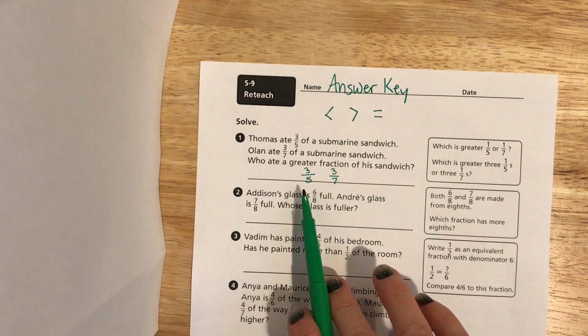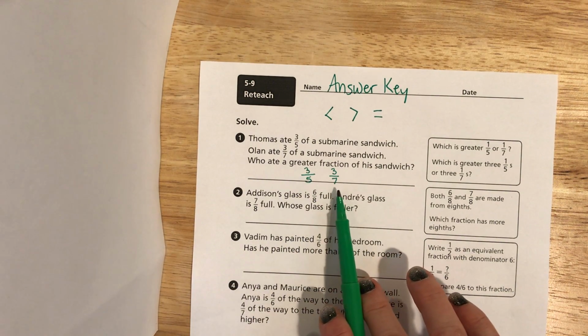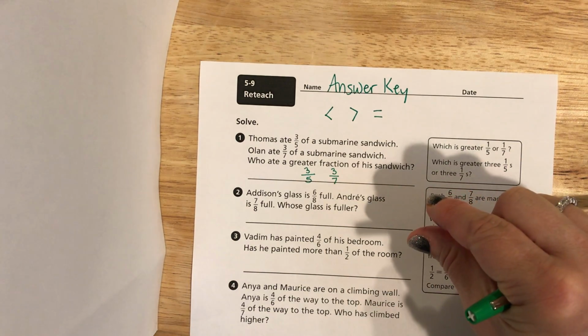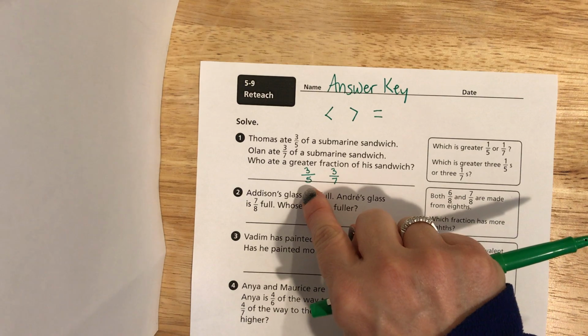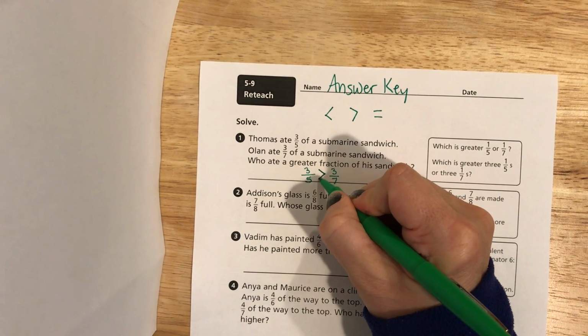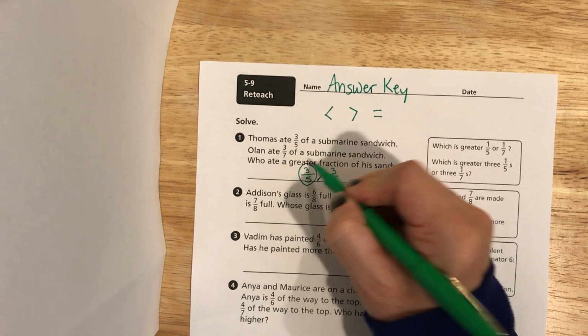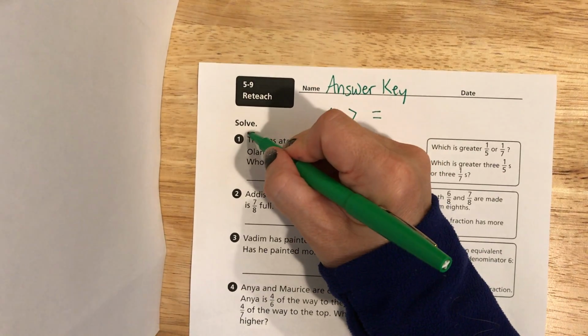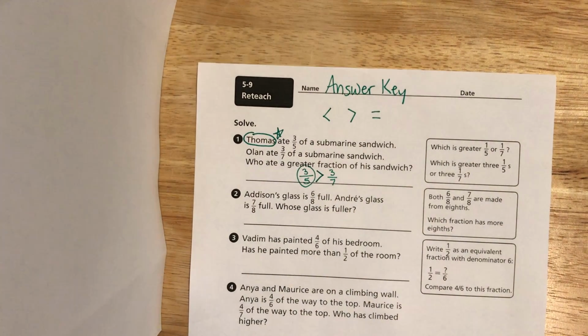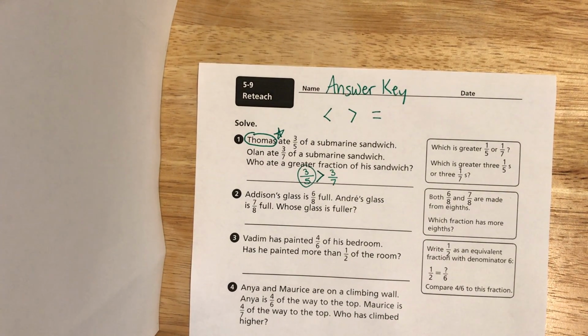So if this sub was cut into 5 pieces and this sub was cut into 7 pieces, the one that's cut into 7 pieces is going to be smaller. So the one with the fifths would be smaller. So the 3 pieces in the fifths would be greater. So that would be Thomas that ate more of his sandwich. So the answer for number 1 would be Thomas.